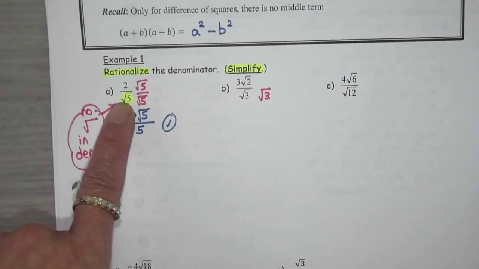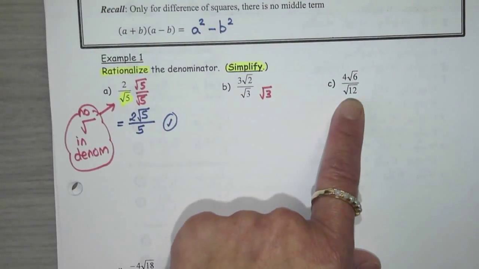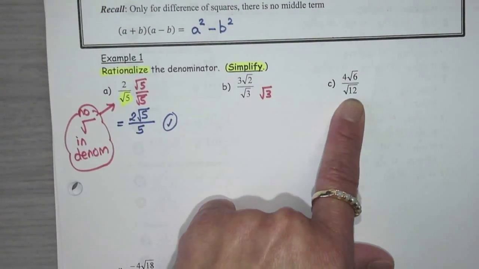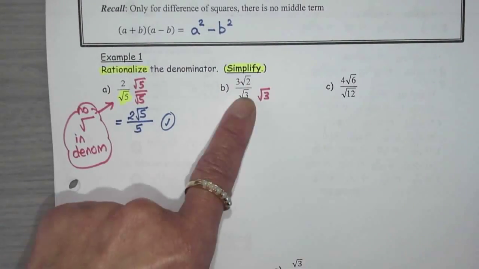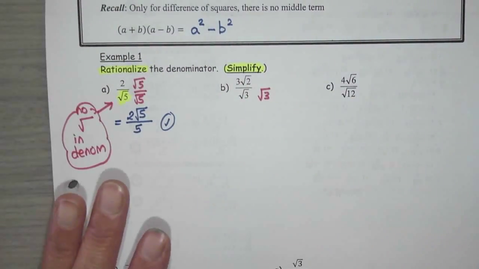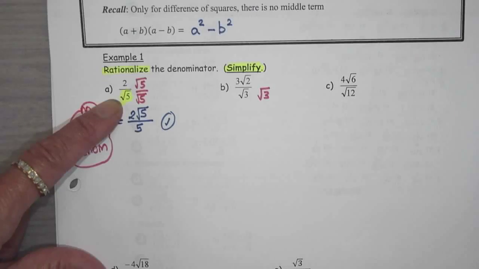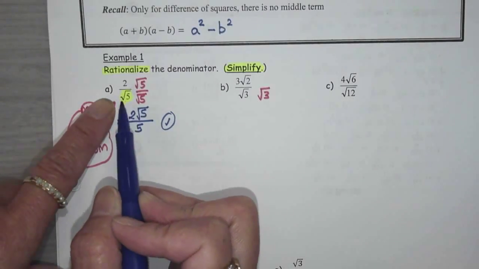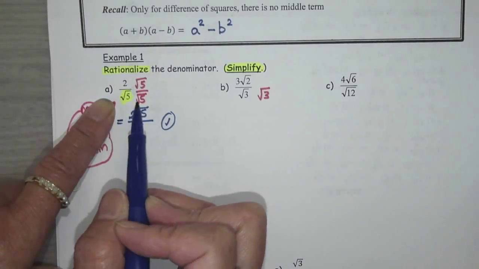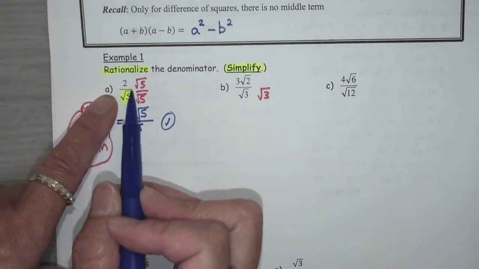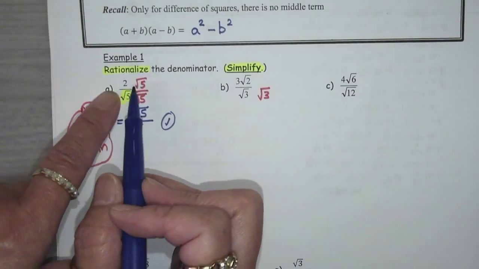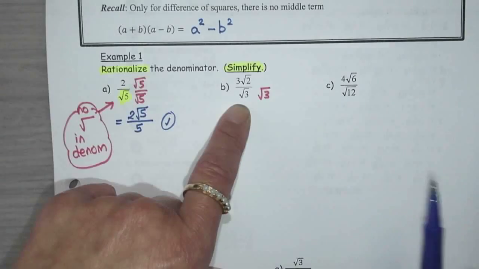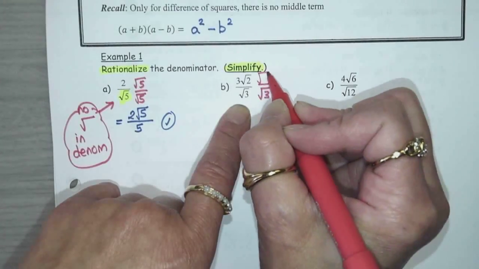Okay, so look. No roots in the bottom. So when you see a root in the denominator, you're supposed to say, oh, no. That looks messy. I don't like it. Let's get rid of it. How do you get rid of it? You multiply by itself. And then whatever you do to the bottom, you do to the top. Whatever you do to the denominator, you do to the numerator.